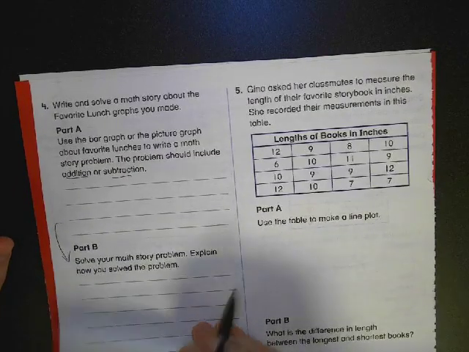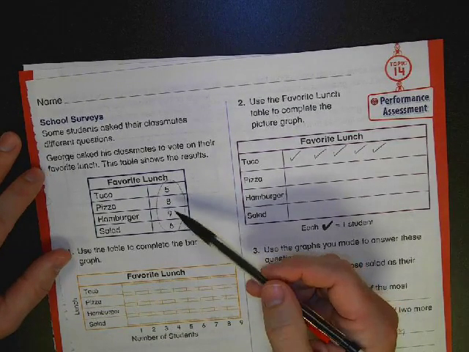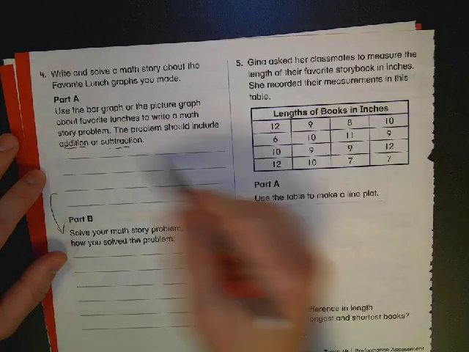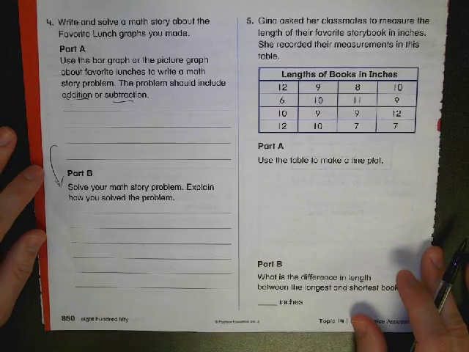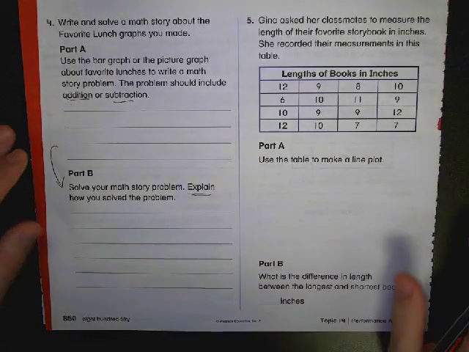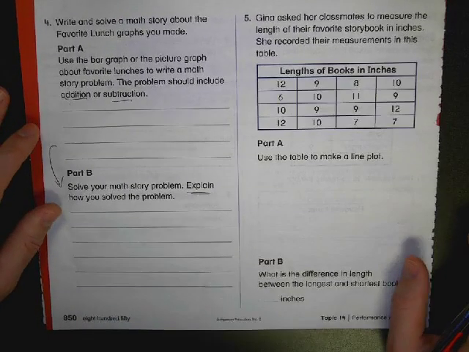So you could say something along the lines of how many more students liked hamburgers than pizza, or how many pizza and tacos in all. A lot of ways to go with it. But again, write a story problem on the back here in words, solve it down here. And then explain. So you're going to have to not just write an equation, you're going to have to write I added because, or I subtracted because.